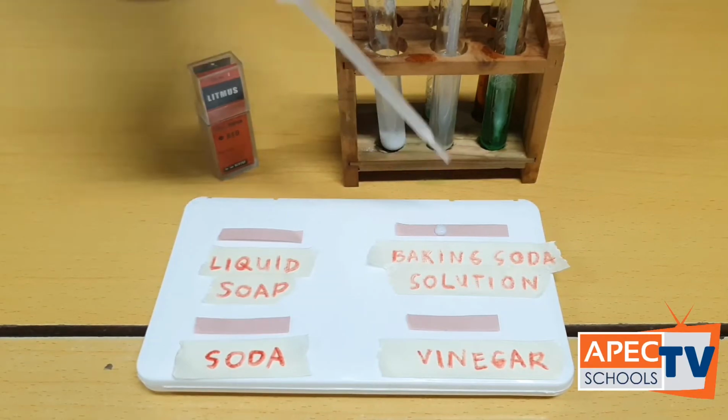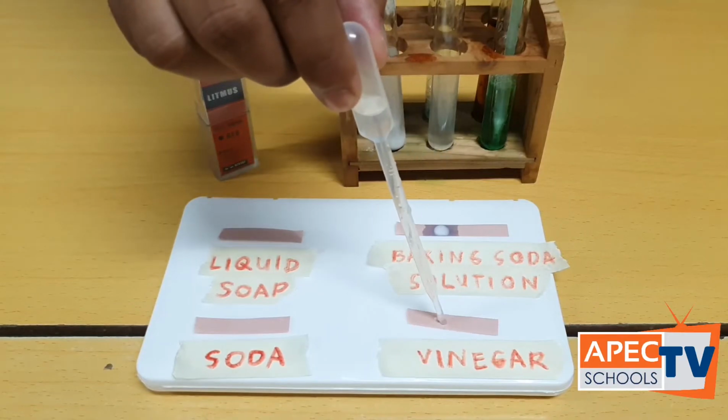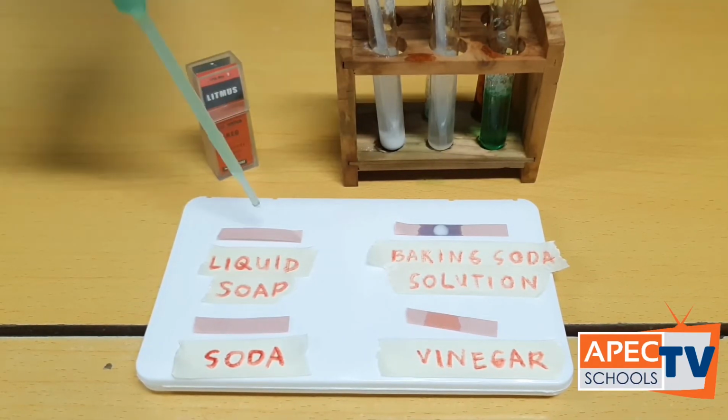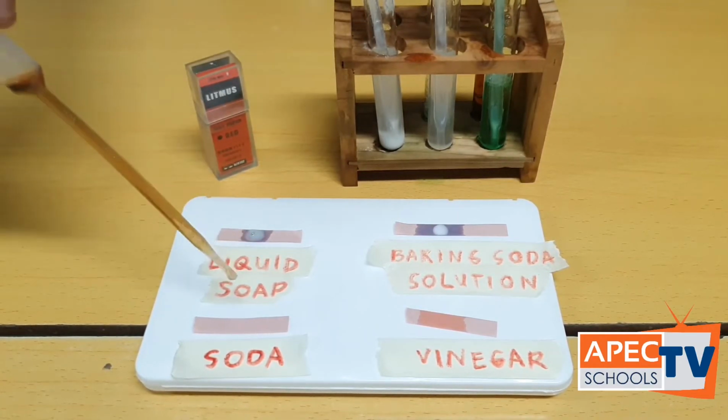So to test that, we'll be putting a drop of each of our substances here on our red litmus paper. And let's check which are acids and which are bases. Observe and take note of the change in color.